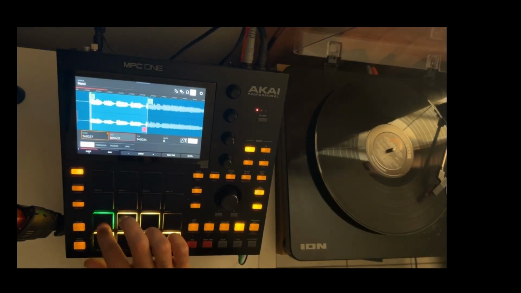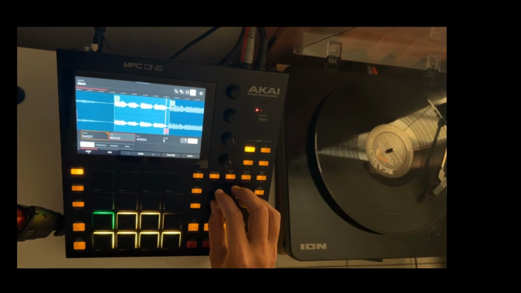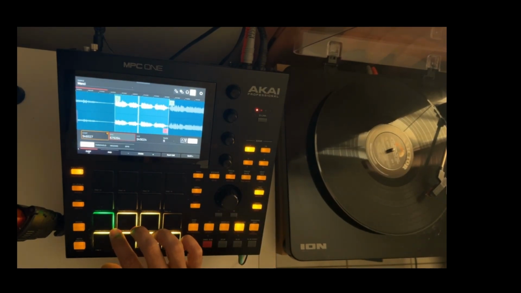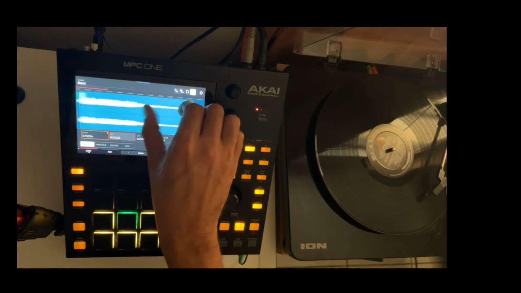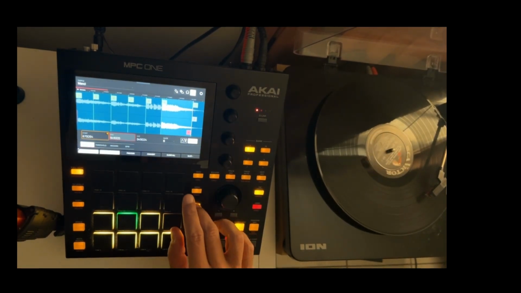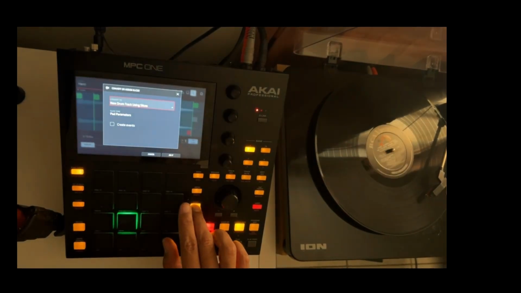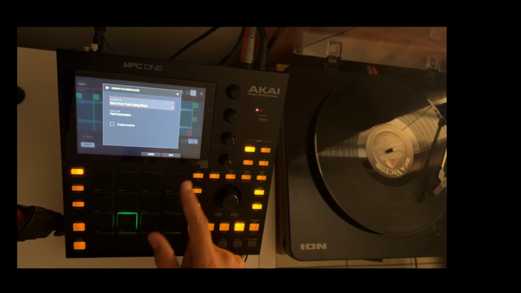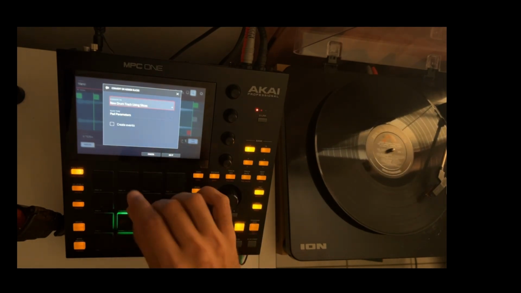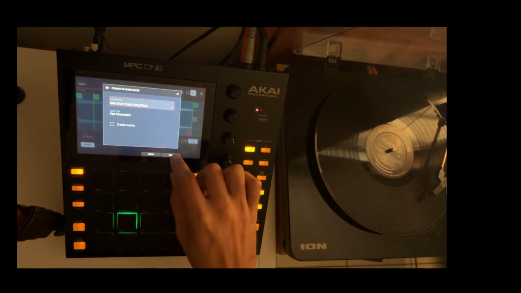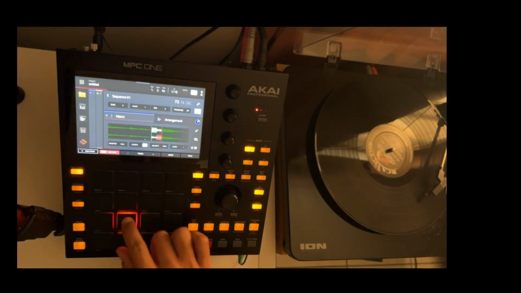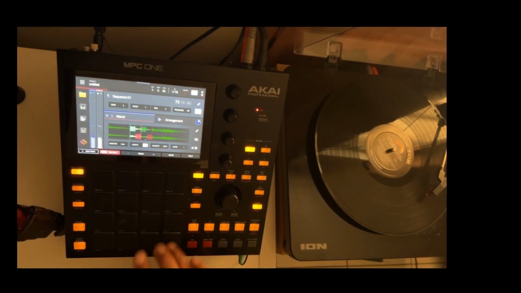See, I want that there, like that. Something like that. So yeah, I'm just moving the endpoints. Once you like your chops, you can hold shift, press convert. I use new drum track using slices and pad parameters so that when I copy pads over, I don't affect the original pad when I change the new copy. Do it, and now I have this program or this track on this program or whatever you want to call it now.